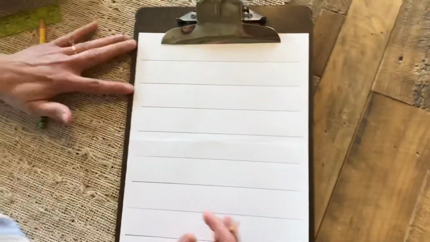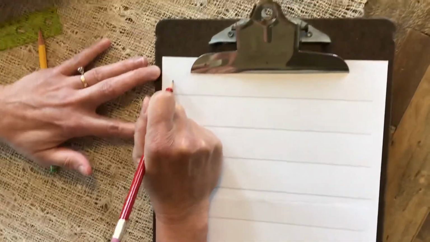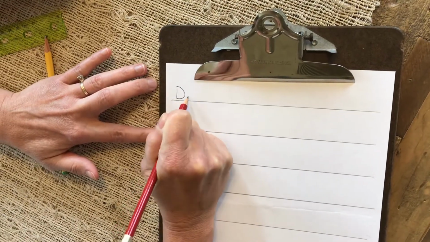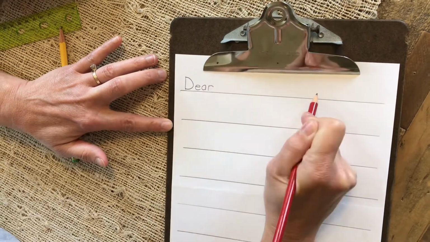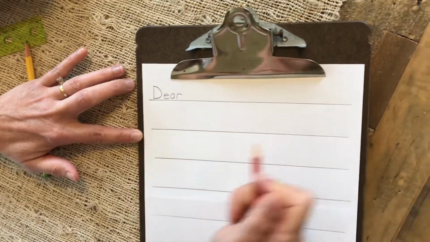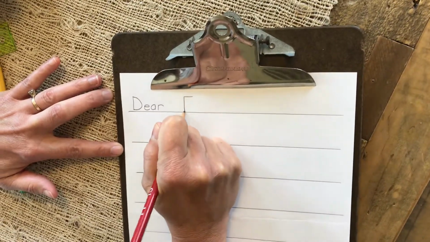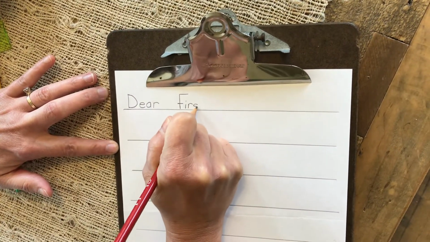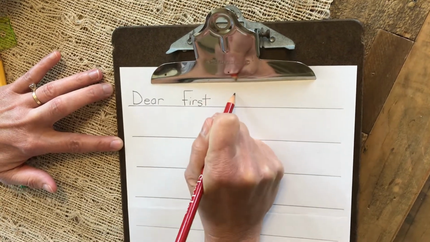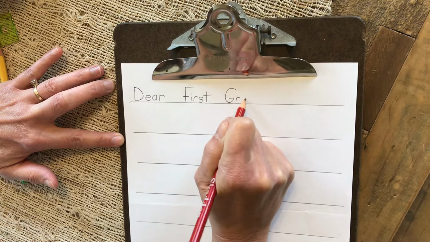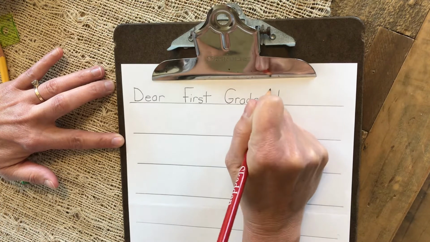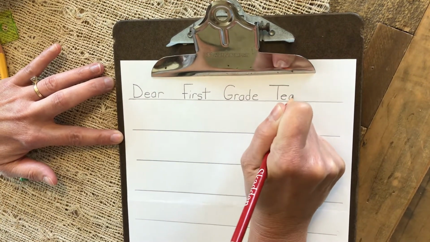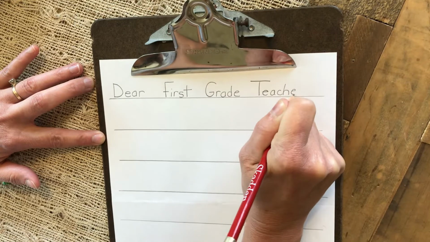So I told you we're going to write "Dear first grade teacher," since we don't know who that is yet. So I'm going to go ahead and spell those words for you. Dear with a capital D, dear. First, and because it's the greeting of our letter, we're going to use all capital letters for each word. Dear first grade, G with a G, dear first grade teacher. And it's okay to copy these words right from mine so that you have them all spelled correctly for him or her. Dear first grade teacher.